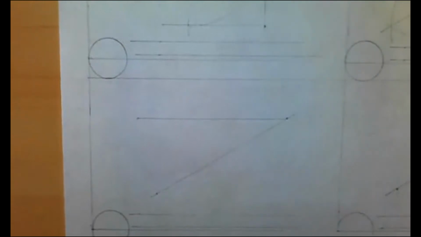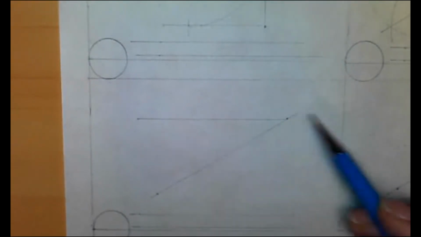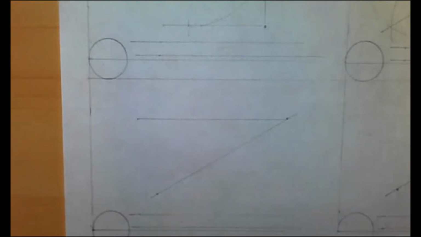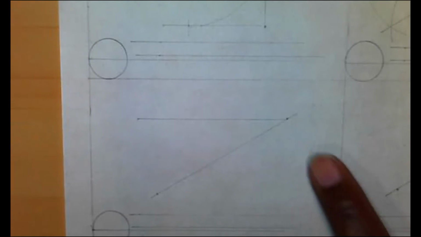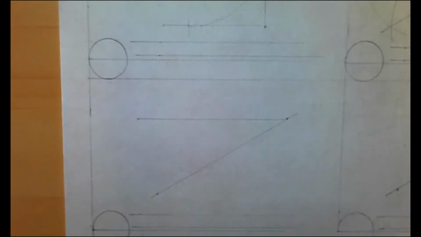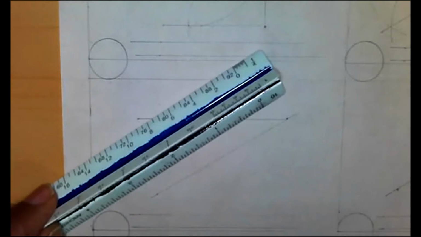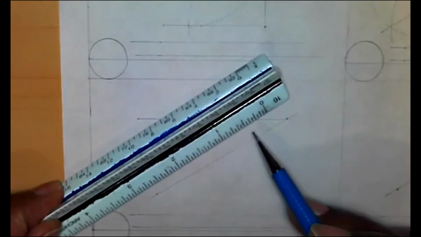Perfect. So what we're going to do now, this is line AB, CD. We're going to divide line CD into 5 divisions. Using our full-size scale, each of those divisions is going to be 1/2 inch.